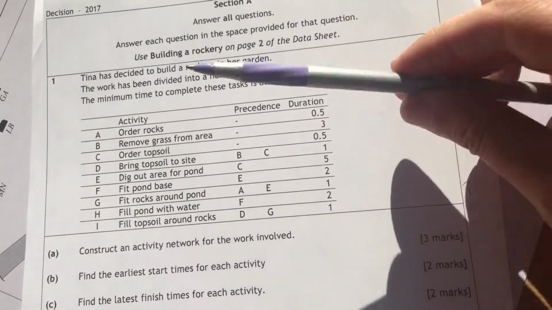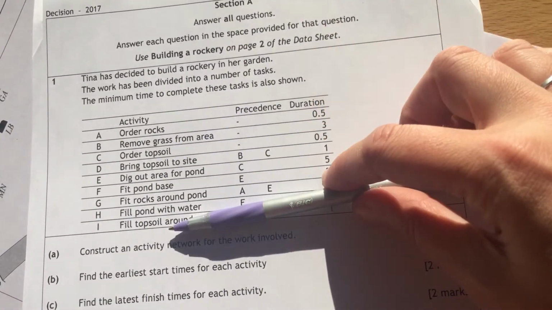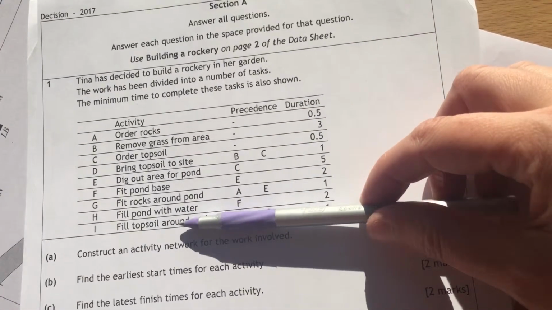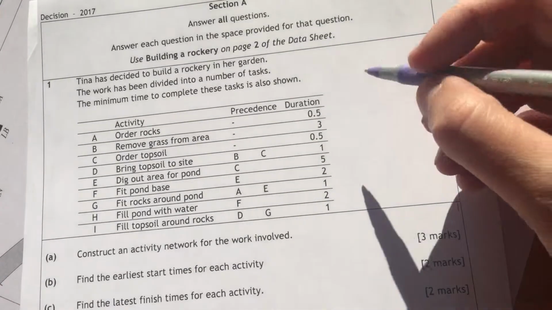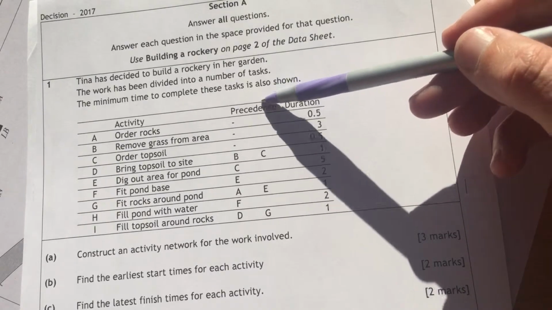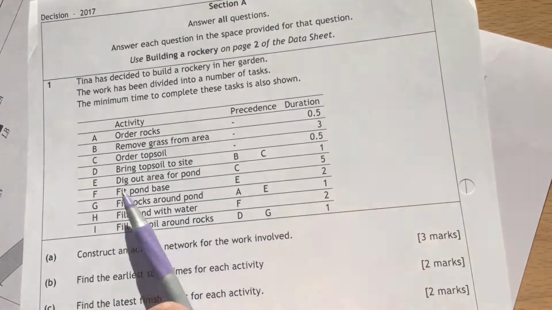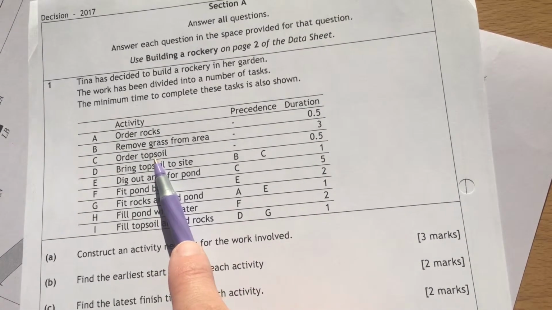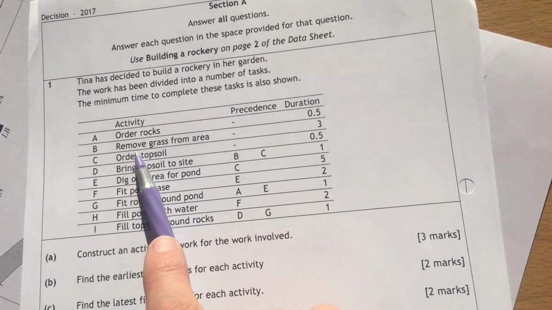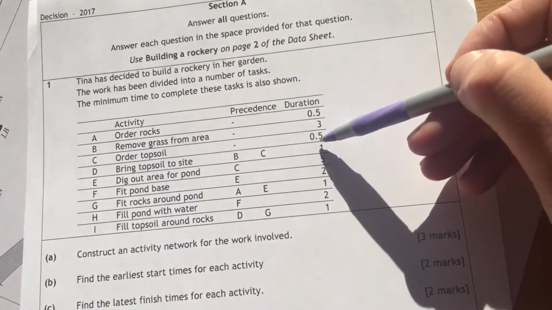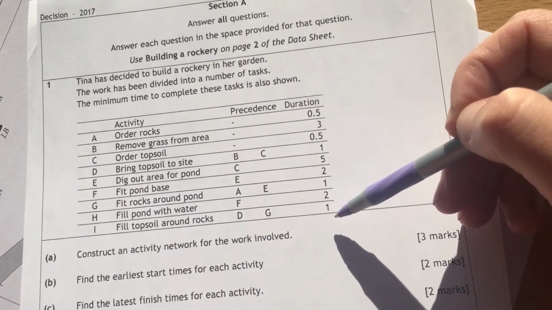First off, these will be done in approximately this order, in as much as you won't be asked to do something lower down before you do something higher up. The precedence, or the immediate predecessor, is what you have to wait for. So in order to bring the topsoil onto site, you need to have ordered the topsoil, and from my point of view, you need to have removed the grass from that area, because otherwise it'll die underneath the topsoil. So these durations tell you how long something's going to take.